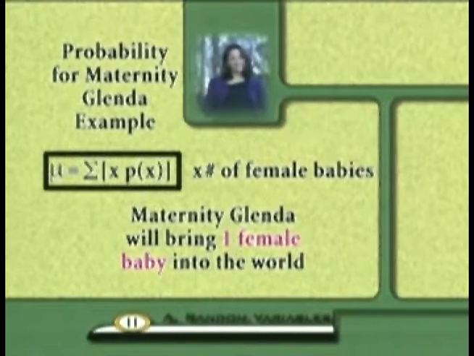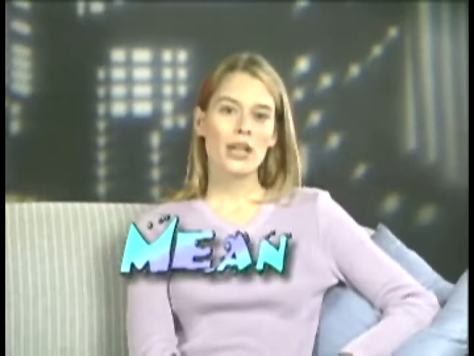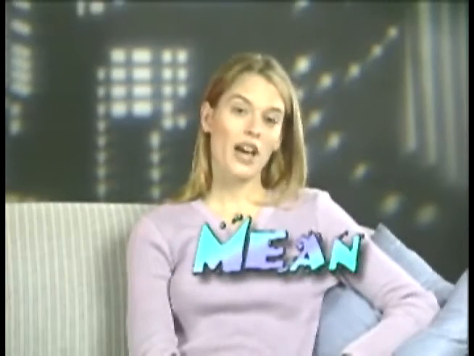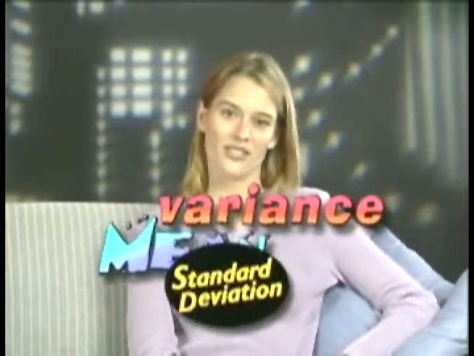We found our mean, but what would the mean for a probability distribution be without its old friends, variance and standard deviation?